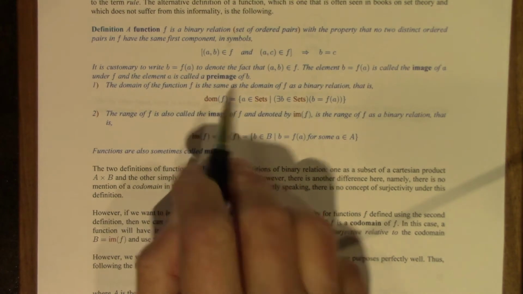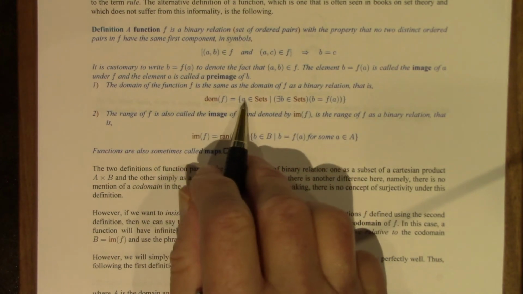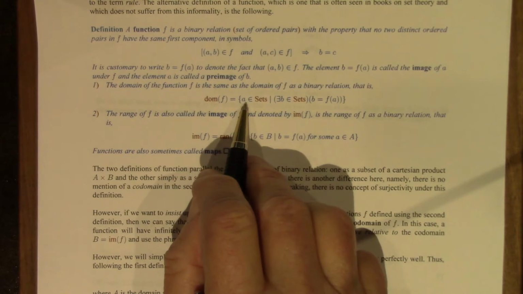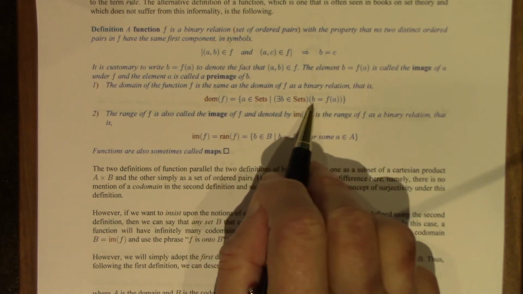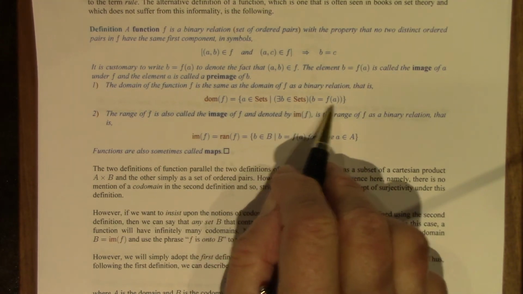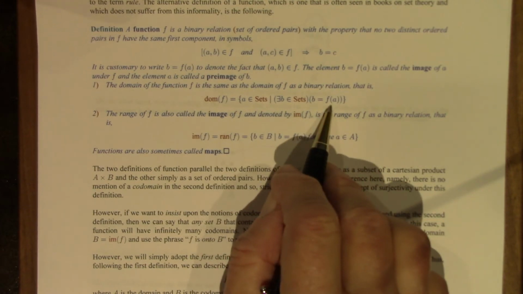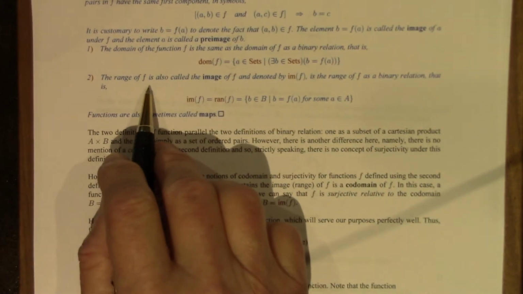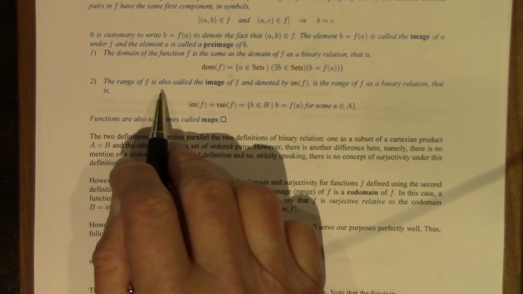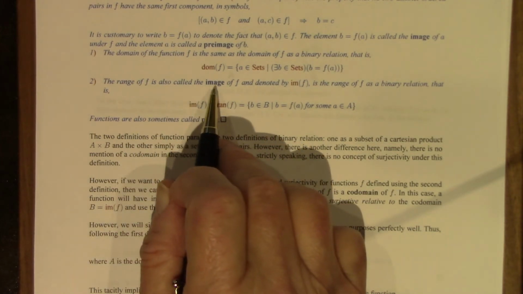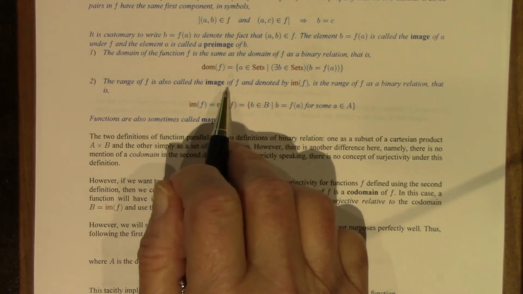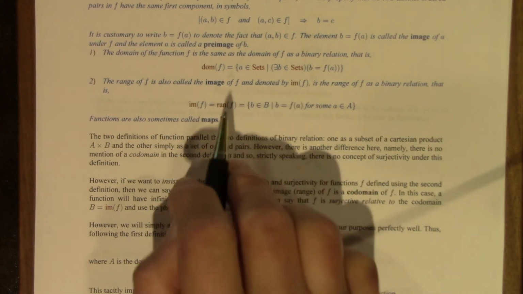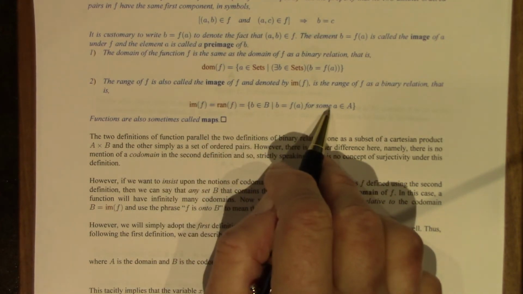So the domain of f is the set of all first components of the ordered pairs in f, and that looks like this, where we're using the function notation, rather than the ordered pair notation. And the range of f is also already defined, so now we're going to have to say that the range of f is also called the image of f. And that looks like this. Okay.